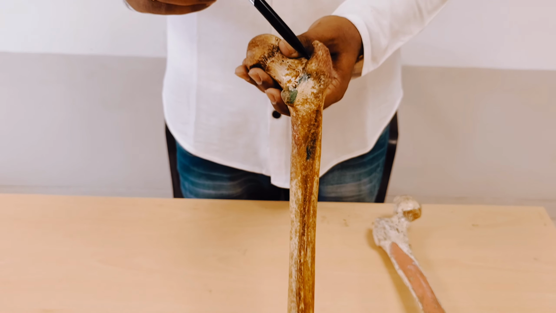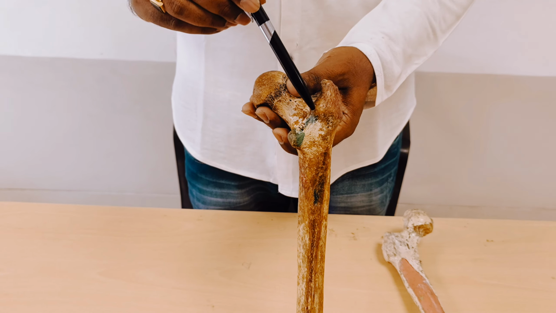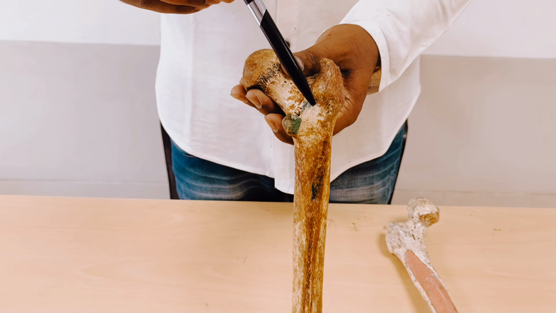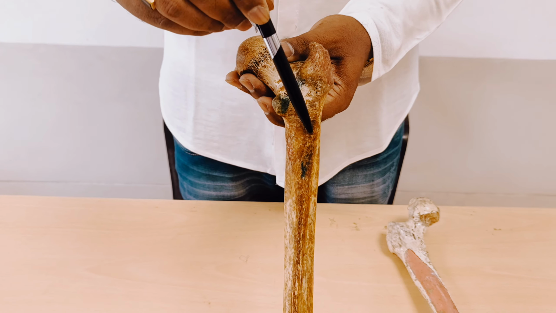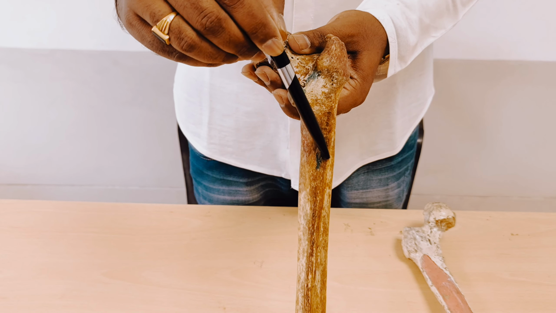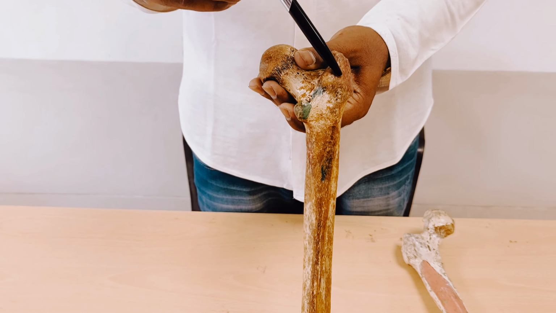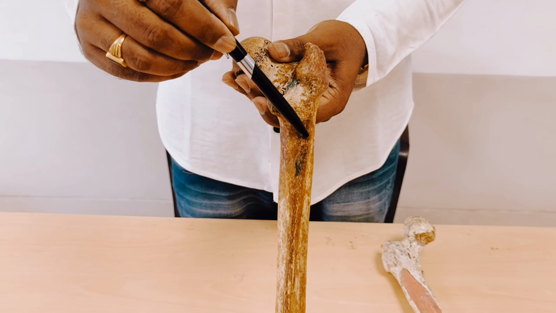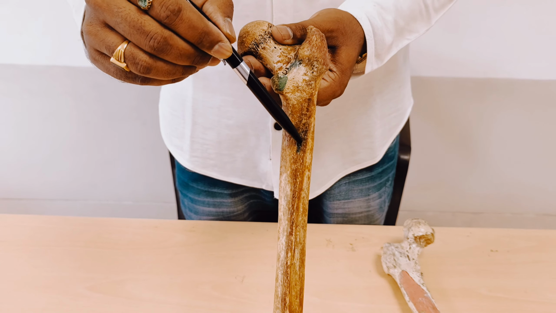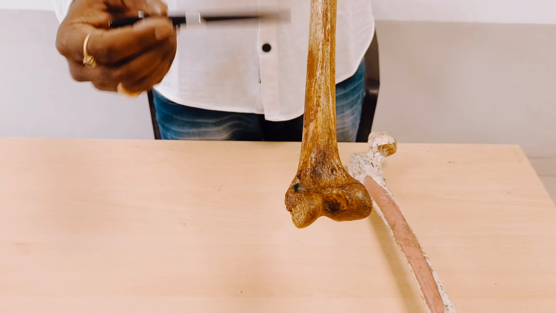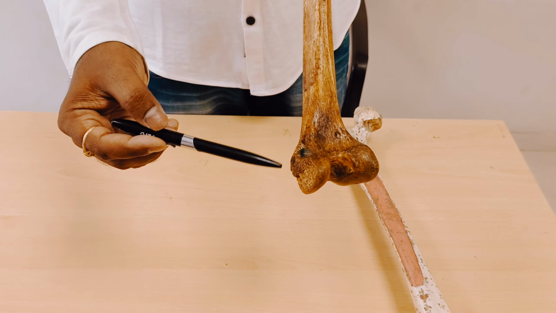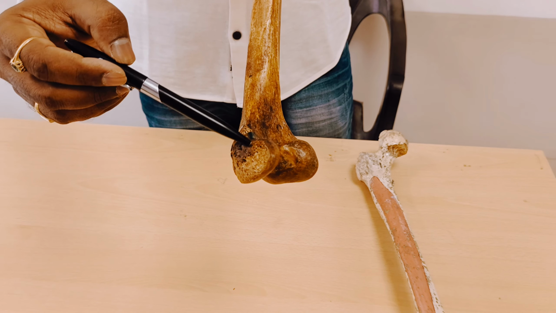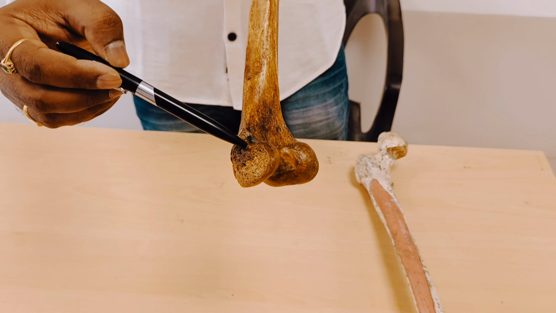Then we have three tubercles. One is the quadrate tubercle, which gives insertion to the quadratus femoris muscle. Below this we have the gluteal tuberosity, which gives insertion to the gluteus maximus muscle. One more tubercle we have on the medial side, the adductor tubercle, which gives insertion to the adductor magnus muscle.